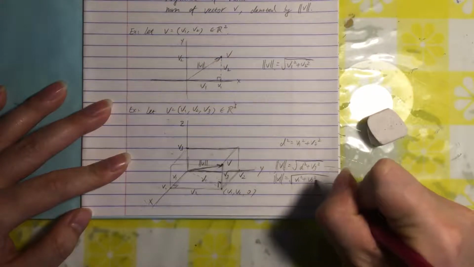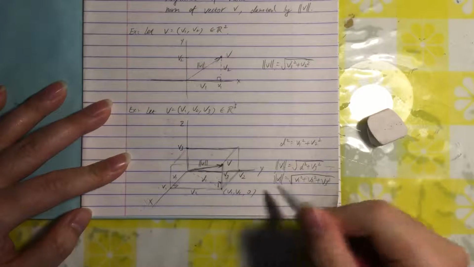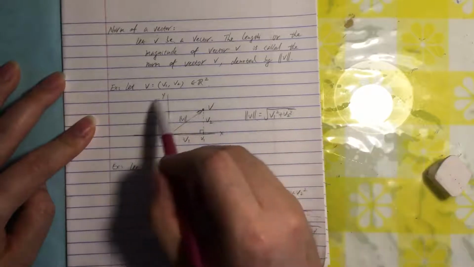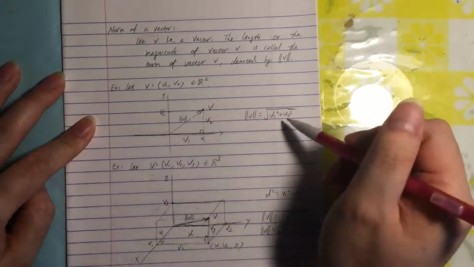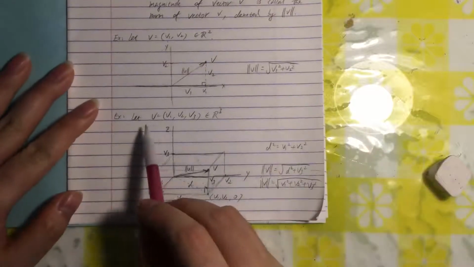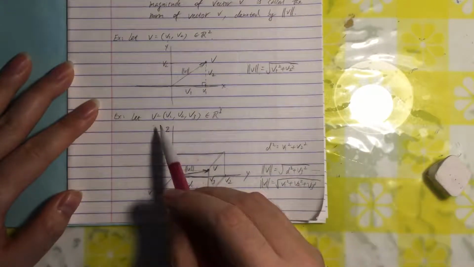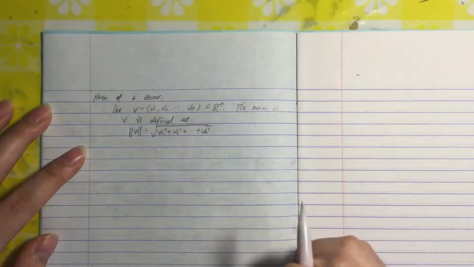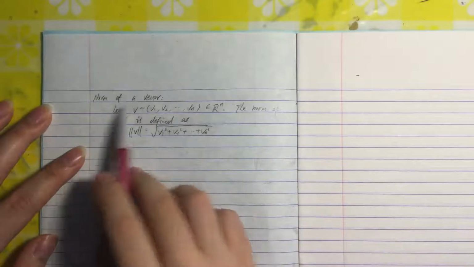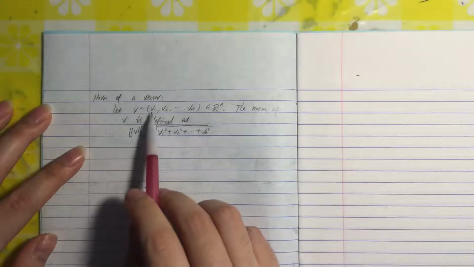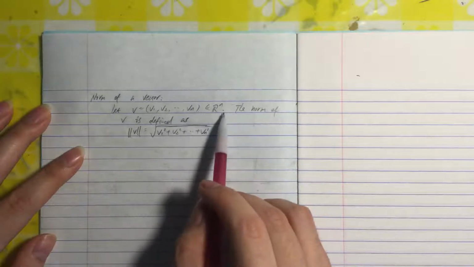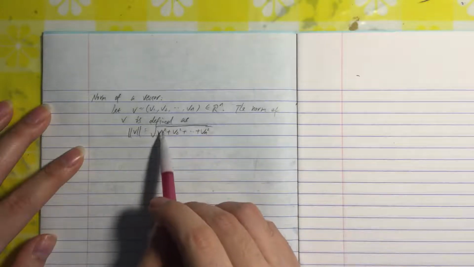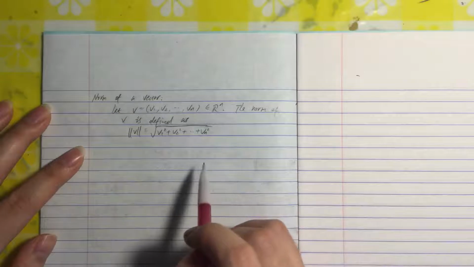V1 squared plus V2 squared plus V3 squared. That's the norm of V. So here we can see that if V belongs to R2, the norm of V is V1 squared plus V2 squared, and then take the square root. If V belongs to R3, the norm of V is V1 squared plus V2 squared plus V3 squared, and then take the square root. Next, based on the previous examples, let me define the norm of a vector in Rn. Let V equal V1, V2, up to Vn belong to Rn. The norm of vector V is defined as the square root of V1 squared plus V2 squared plus up to Vn squared.